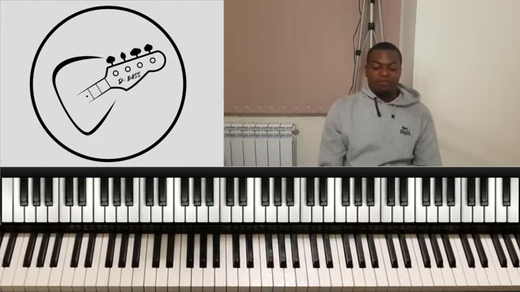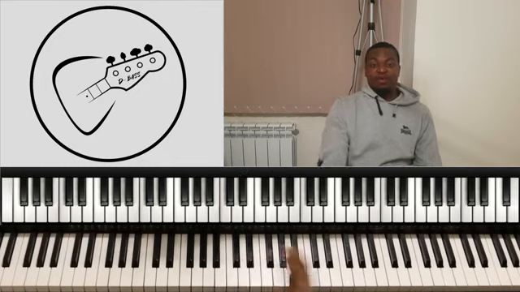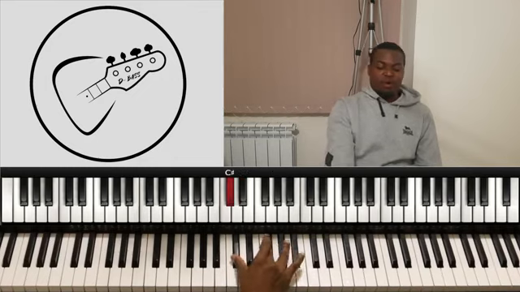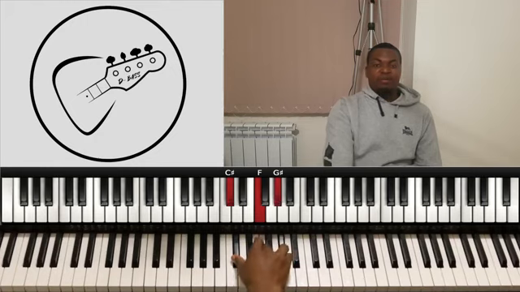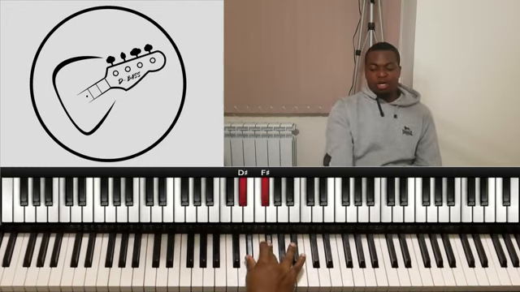Then we're gonna play a B, which is the 4. We're gonna play a major, 1, 3, 5. Then for the C sharp, we're going to play major again. So 1, 3, 5. Now for the E flat, which is the 6, we play a minor. So 1, 2 sharp, 5.